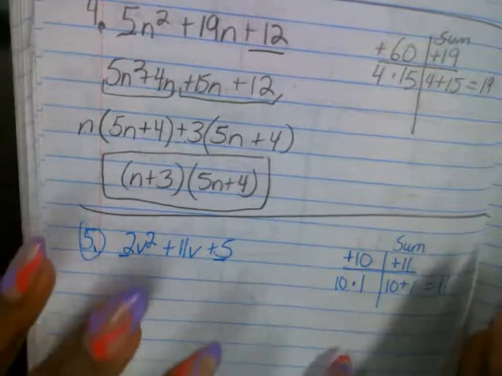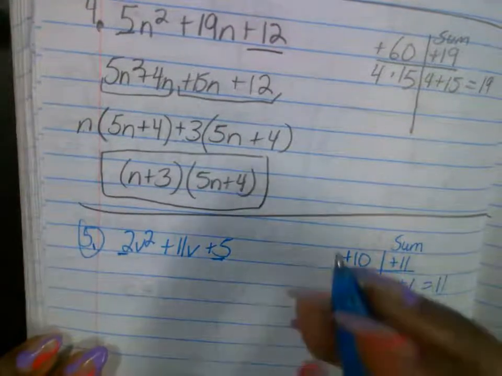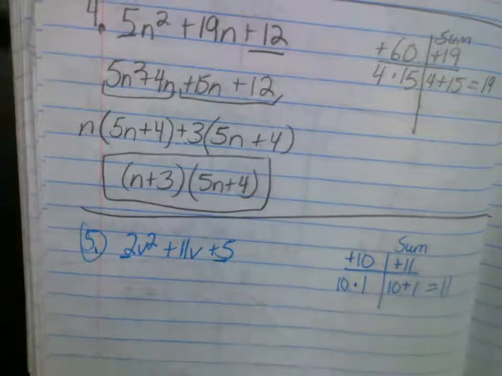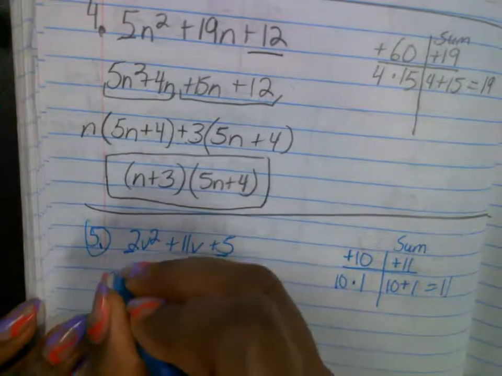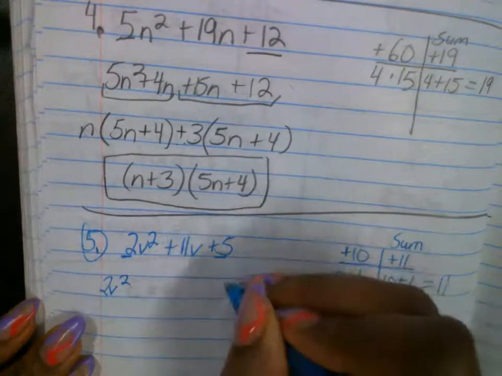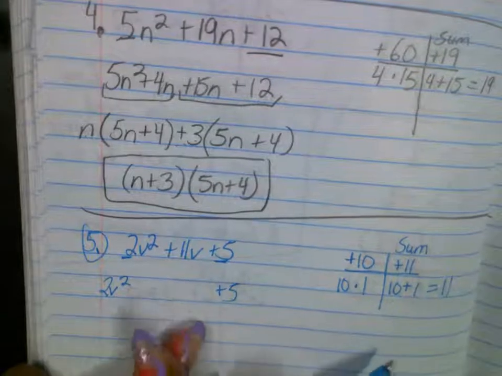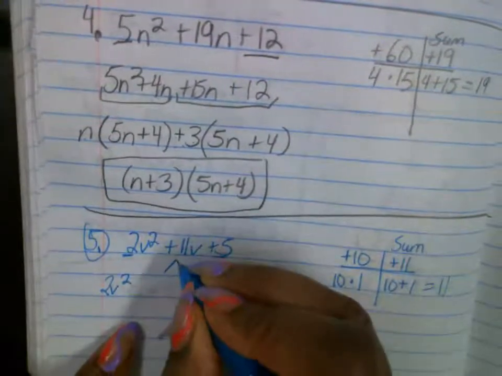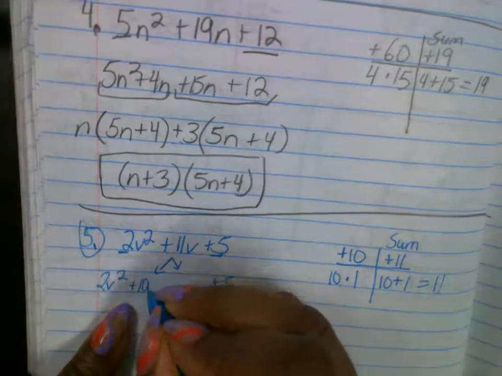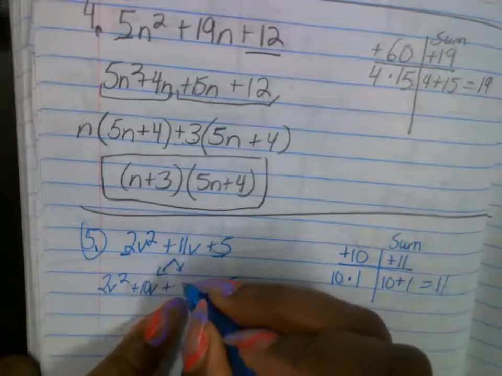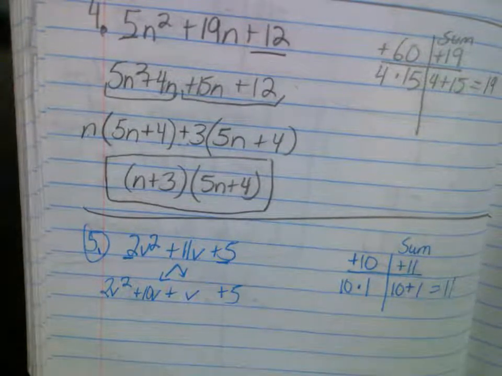I've done that. What do I do next? Put the numbers from the chart and put them in between. Between what? 2v to the second power and 5. Very good. Bring the first and the last numbers down, and the two numbers that you found in the T-chart go in the middle. It doesn't matter which one you put first, but they both have to add up to the middle number, which is 11v. So I have a plus 10v, don't forget the variable, and a plus 1v or just v. Okay, any questions about that step?